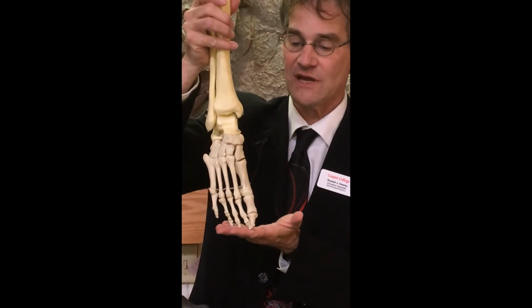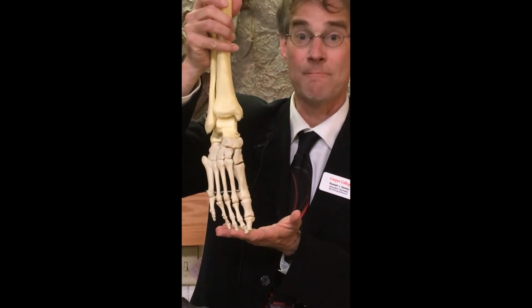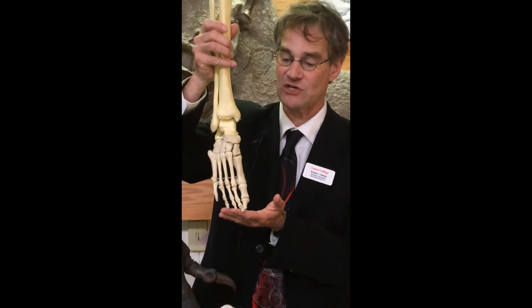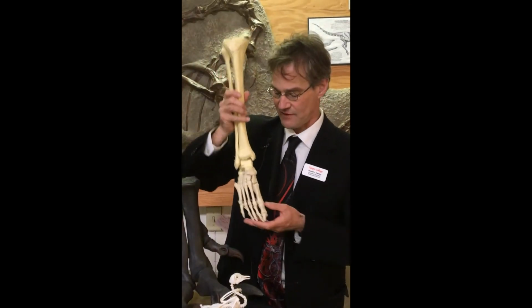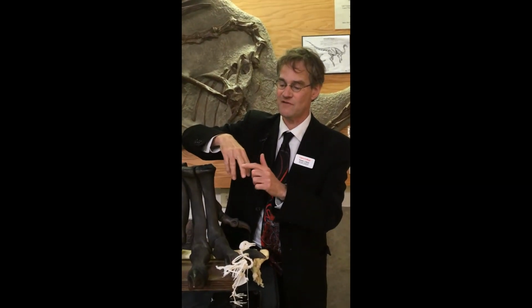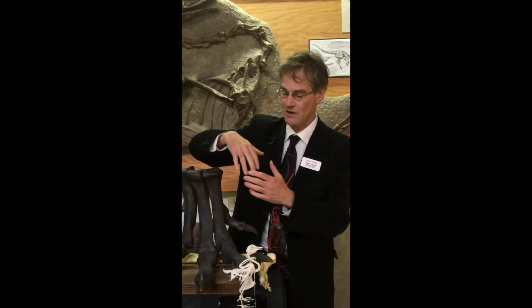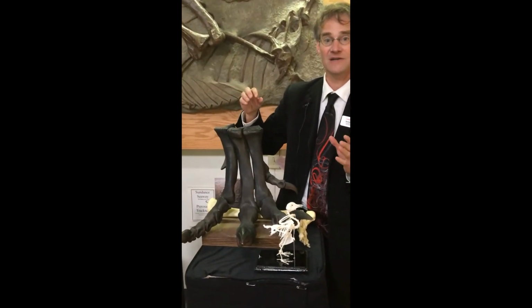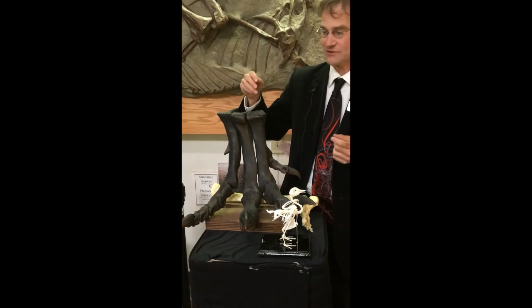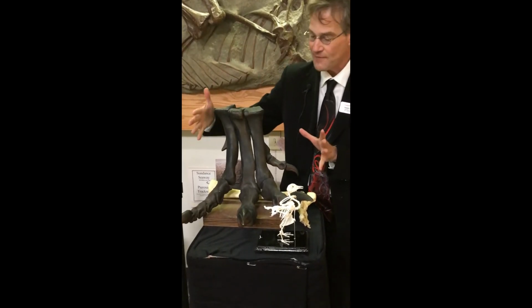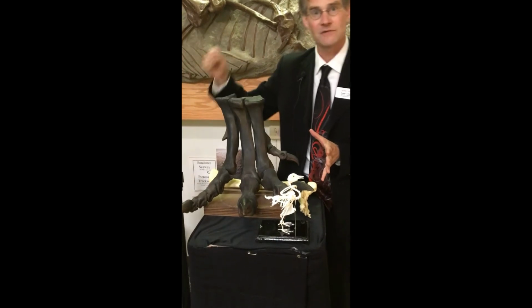Now, this is pretty standard for mammals, although it's been modified in some mammal species. Reptiles are a bit different. Reptiles have primitively a phalangeal formula of 2, 3, 4, 5, 3 on the foot. However, this has been modified, and in the case of dinosaurs, it's been modified with the loss of the outermost toe.